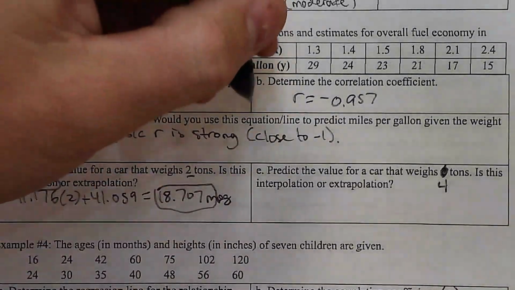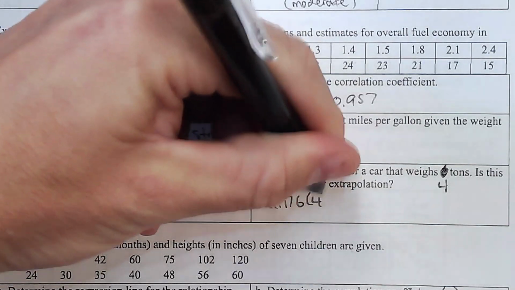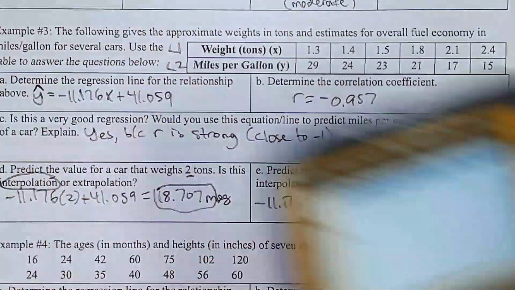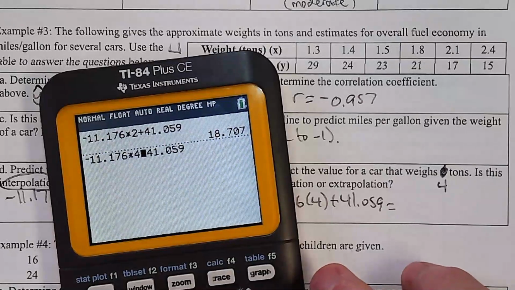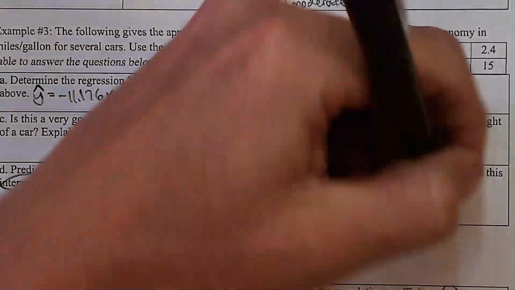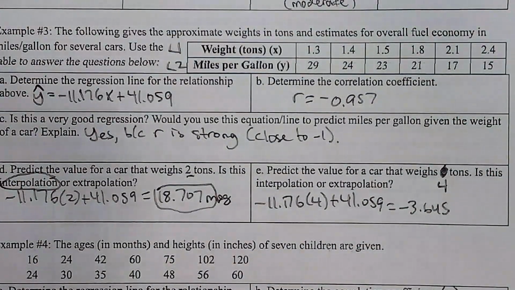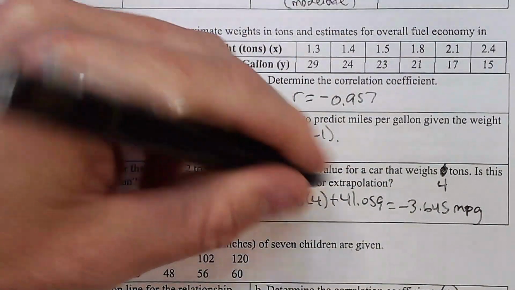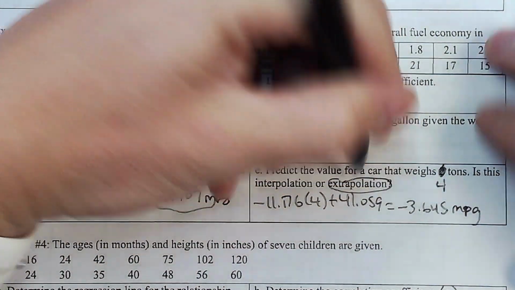How would I predict the value of a car that weighs 4 tons? What would I do? Plug it in. Negative 11.176 times 4 plus 41.059. That gives negative 3.645. That's weird. Is this interpolation or extrapolation? Extrapolation, because 4 was not within those values.